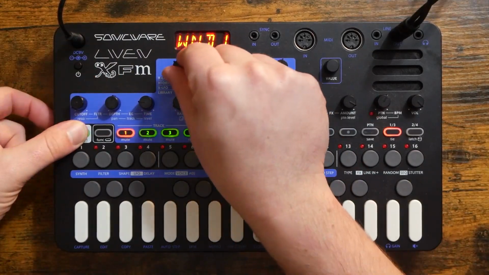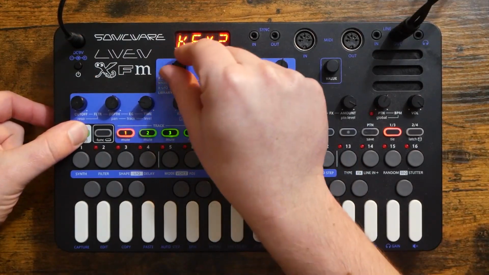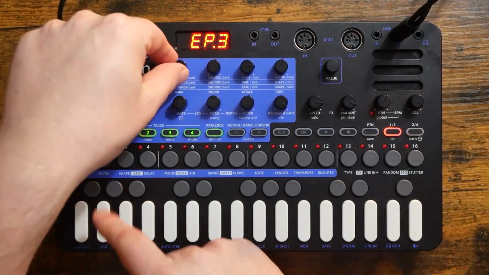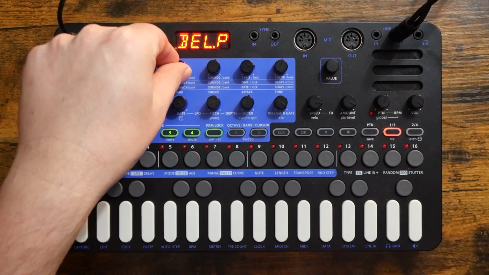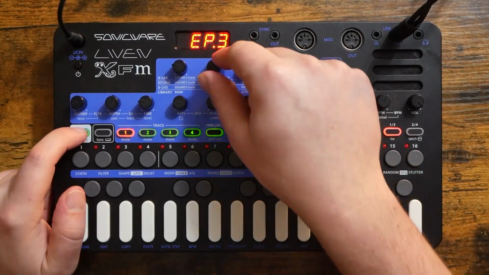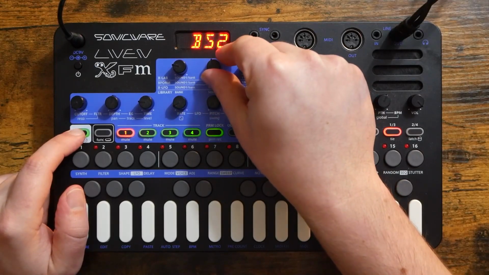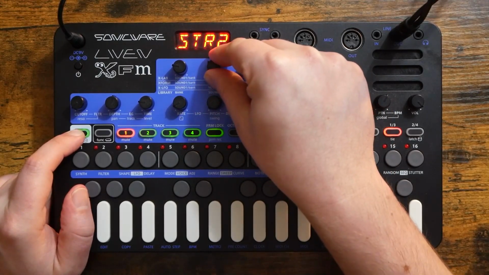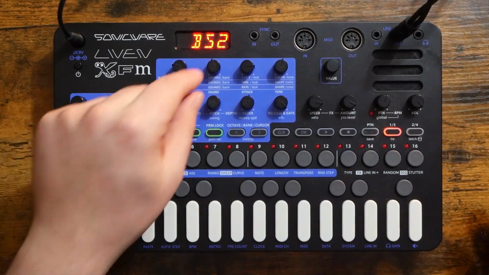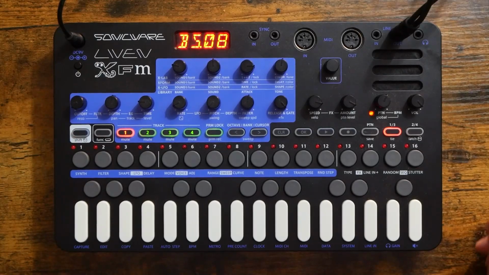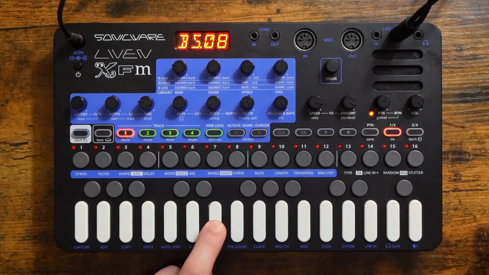We can hold shift and use this first knob here to select a bank. Let's go key 1, then we can let go of shift and use this to pick a preset. Electric piano 3, okay. Now I will hold shift and use the second knob here to pick a different category for our second preset. How about bass 2? Sure. And let's pick a bass patch out of here. How about BS08? Let's hear how that sounds.